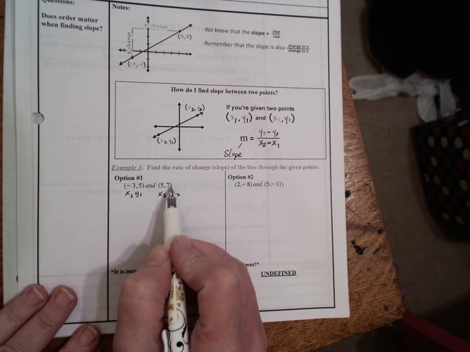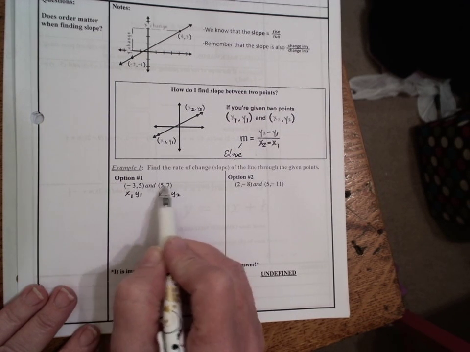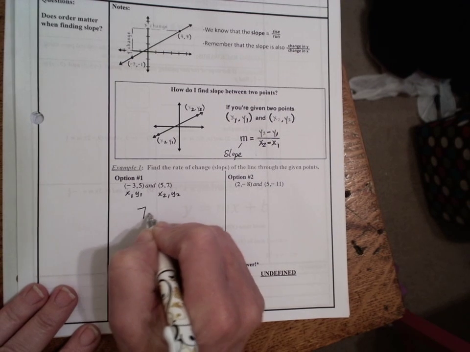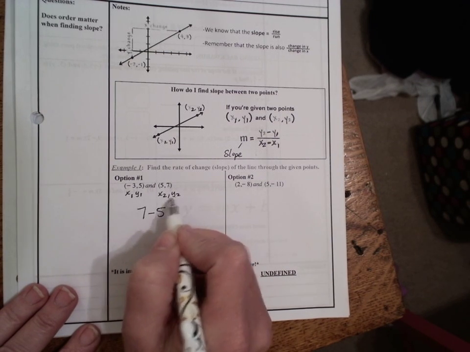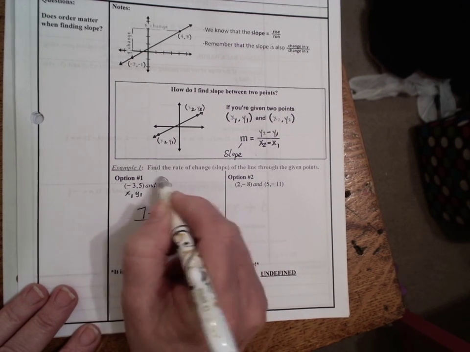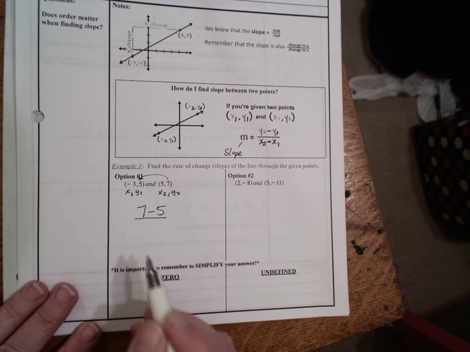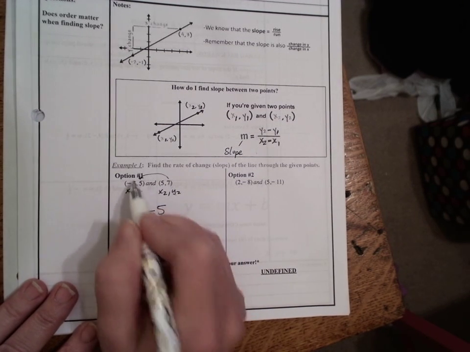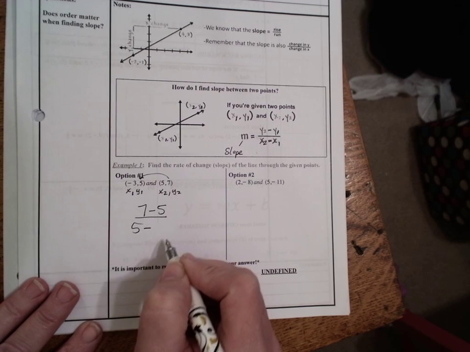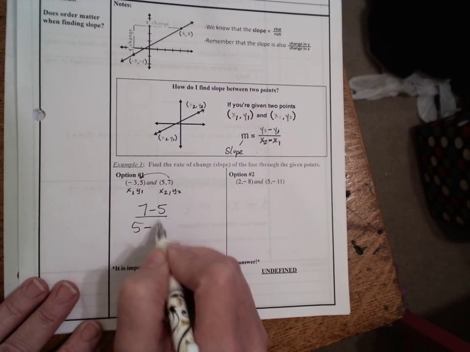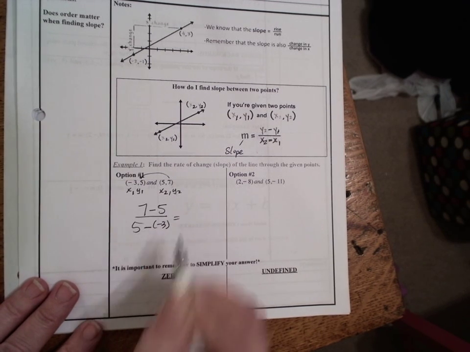So that means y sub 2 minus y sub 1. So we're going to do 7 minus 5 over, now this is where you've got to be careful, 5 minus, because it's always the difference, 5 minus a negative 3.